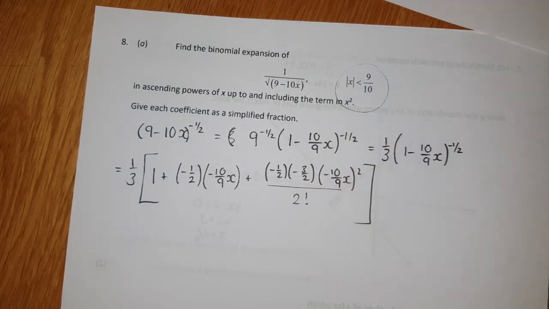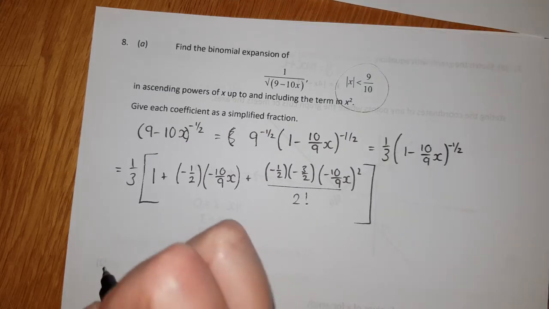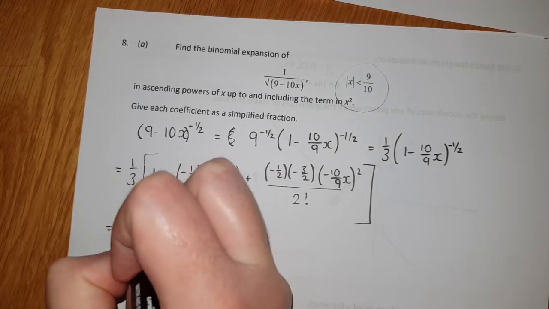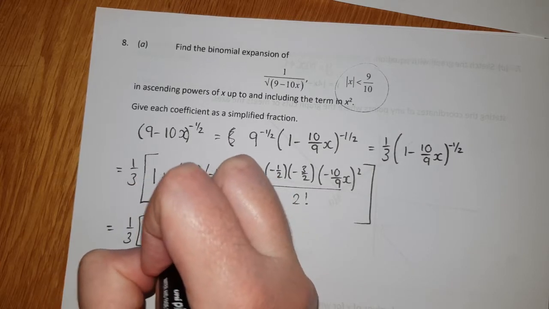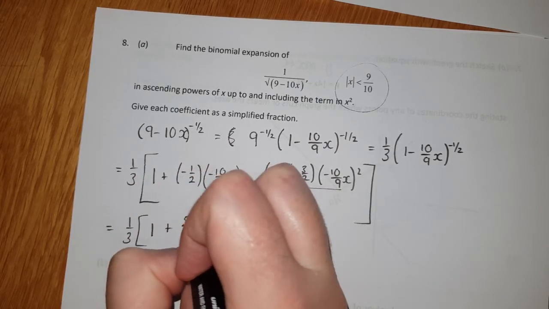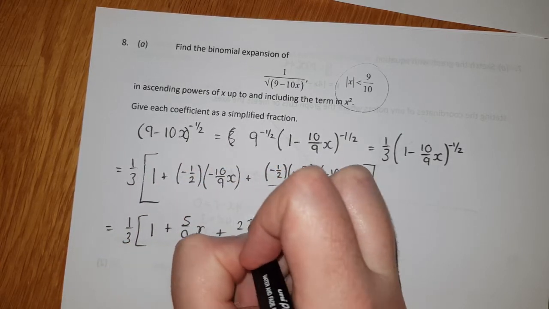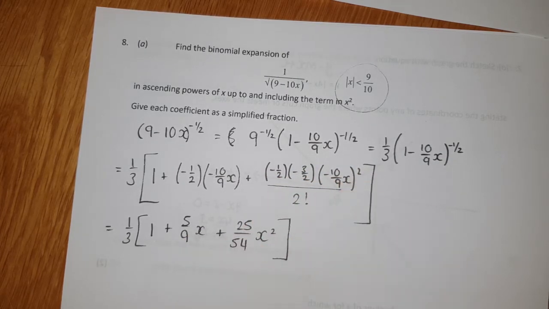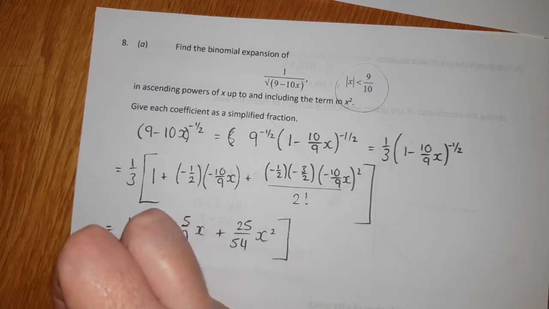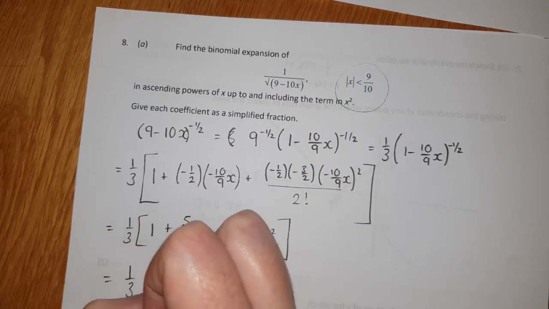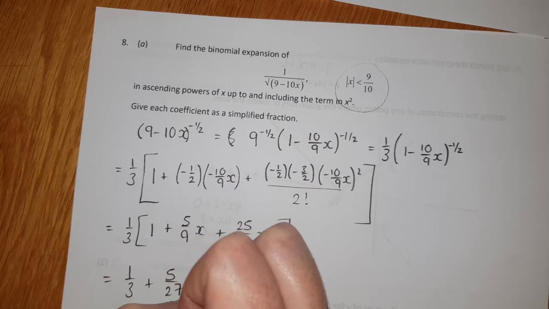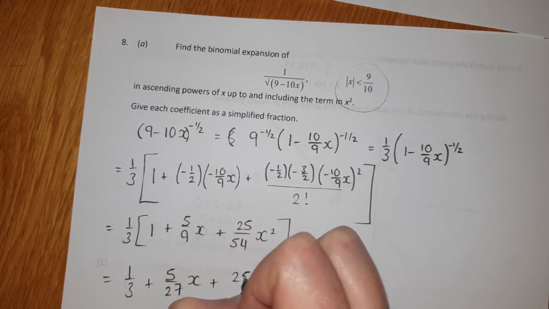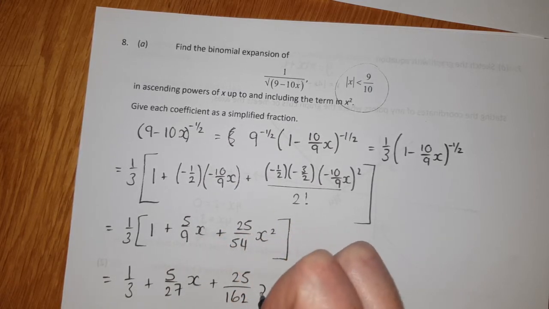If you expand those things out, what you're going to get is a third of 1 plus 5/9 of x plus 25/54 x squared. And then all you need to do is multiply through by a third. You get a third, 5/27 x and 25 over 162 x squared.